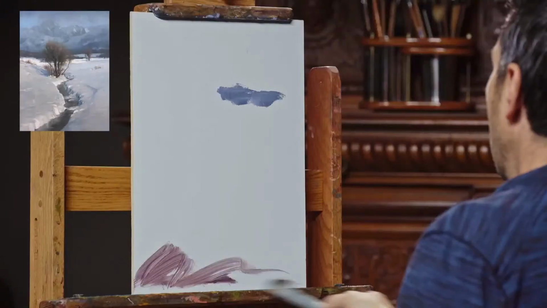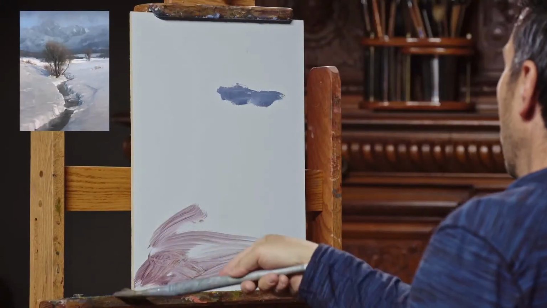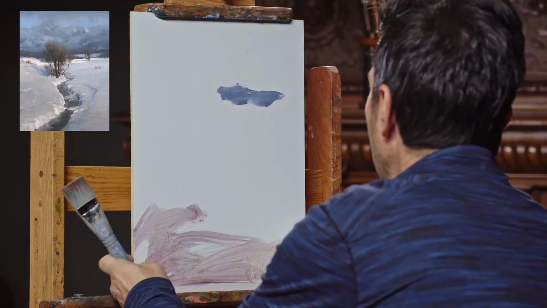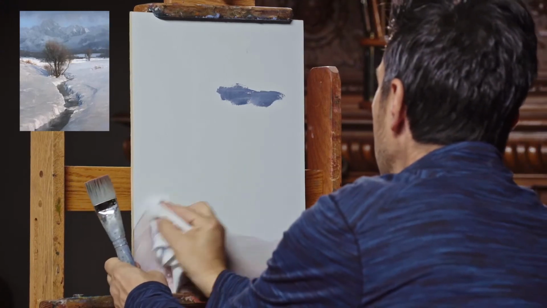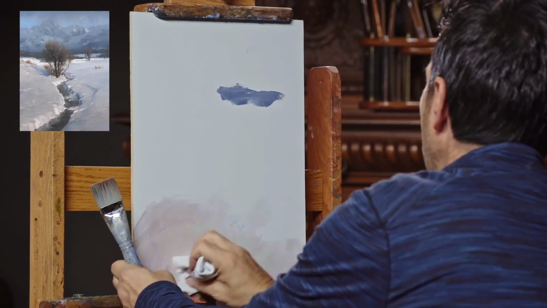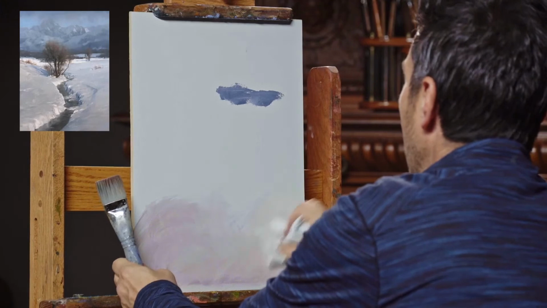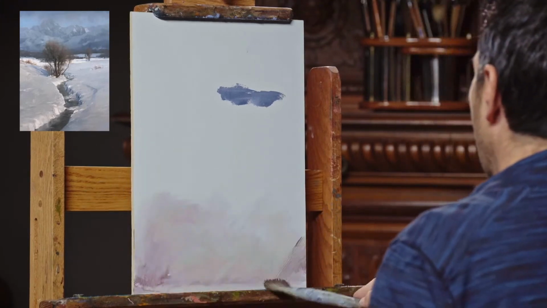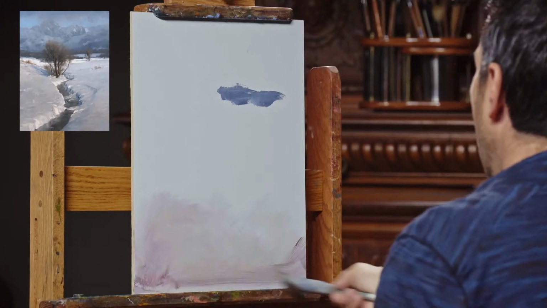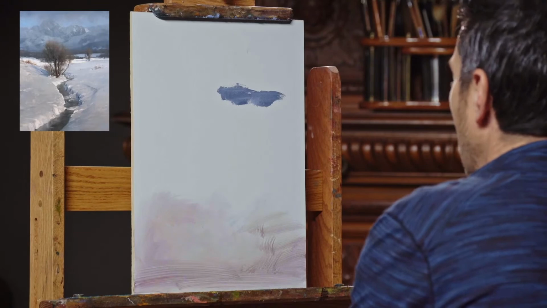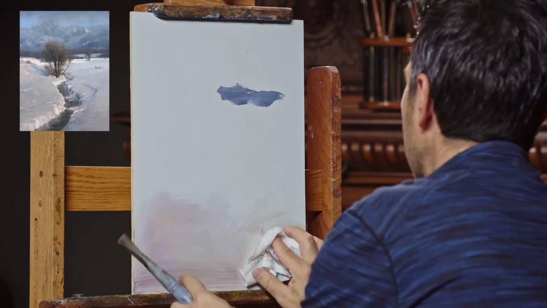So I'm just gonna quickly give a little warm tone in the foreground. Nothing major, just enough to tone that canvas a little bit. Because these color notes will come through once we get the snow on top of this.